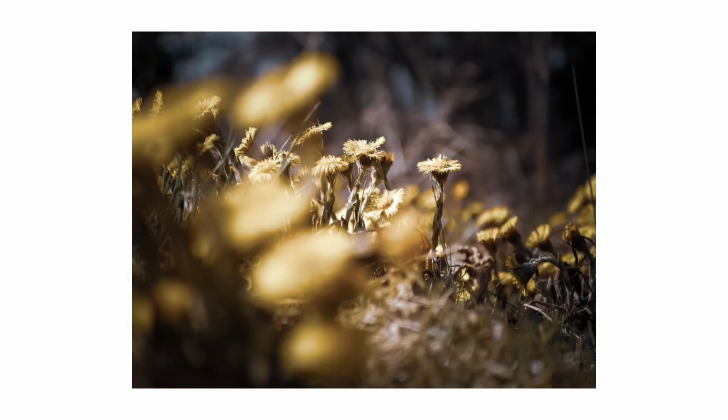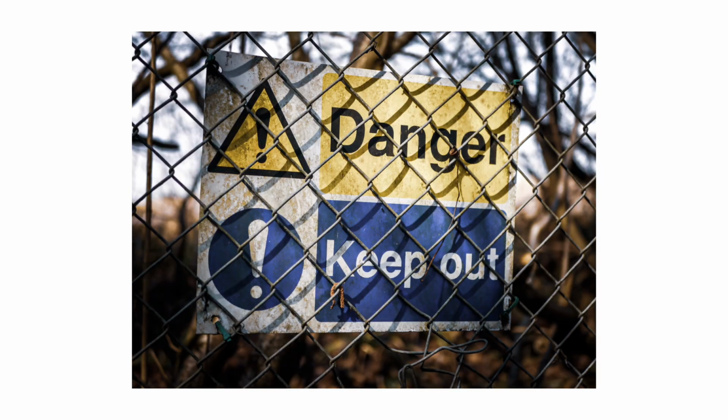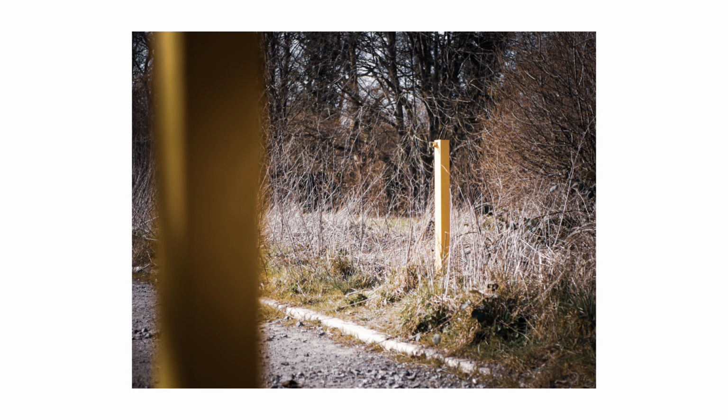So I was out the other day, just somewhere quite close to home, on the edge of some sort of wasteland over there. There's some wildflowers, a no entry sign, some barriers, and individually they're not very exciting photographs. They're not at all really.